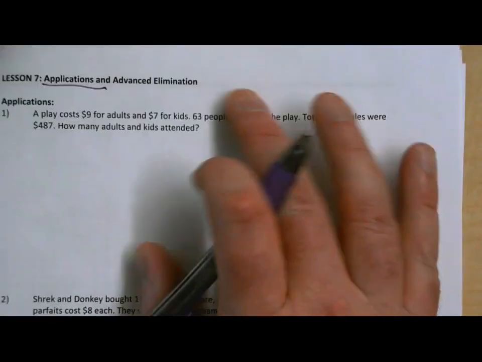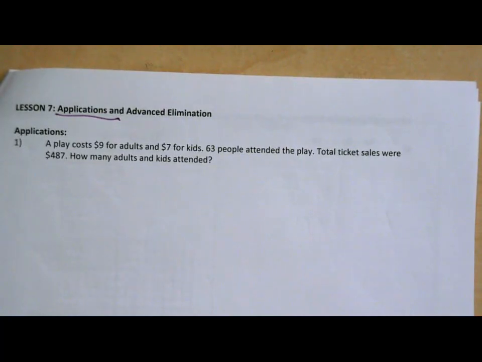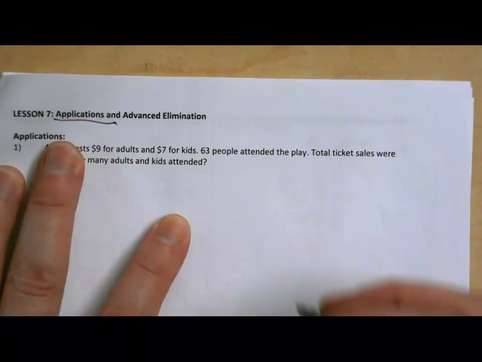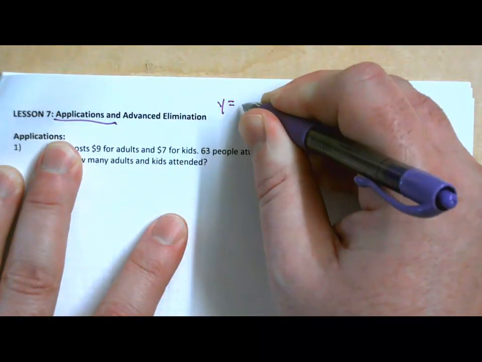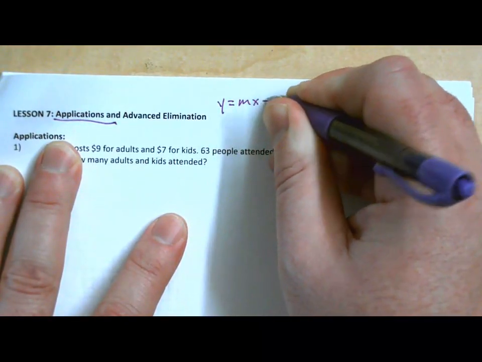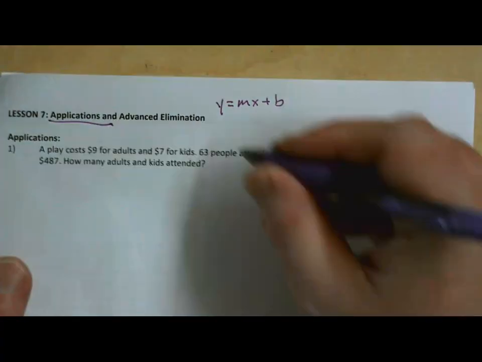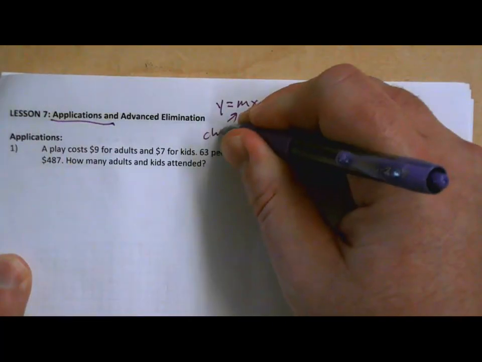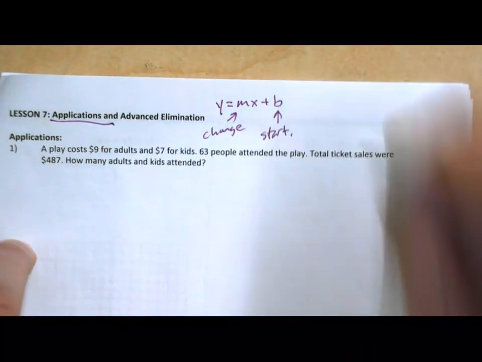So I'm going to take a couple little notes up top here. Most of the word problems that we're going to do in this unit are going to fall into one or two styles. Some of them, and we've already done a bunch of these, look like this, where we write equations that are going to be y equals mx plus b type equations, where m is some change and b is some starting value.